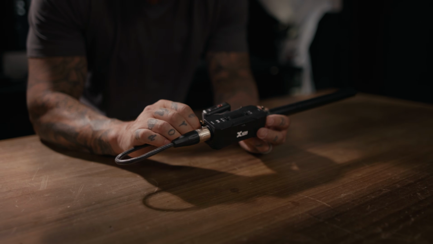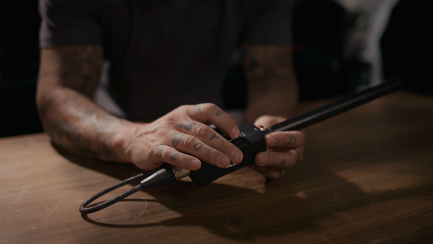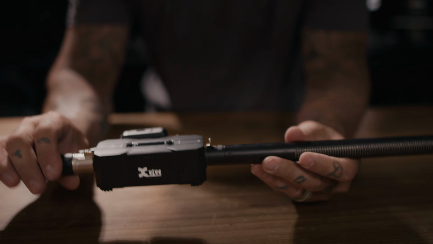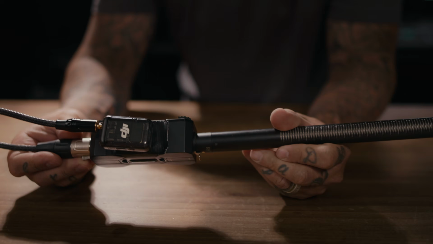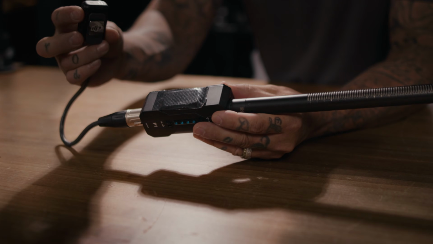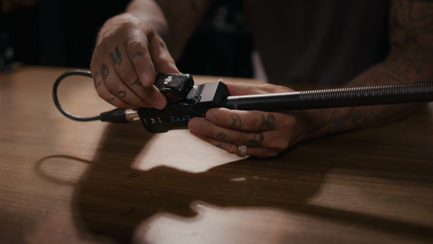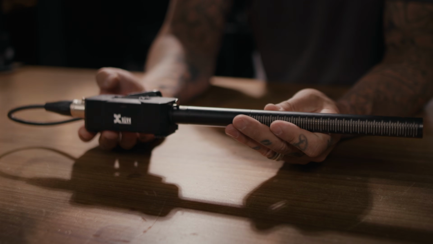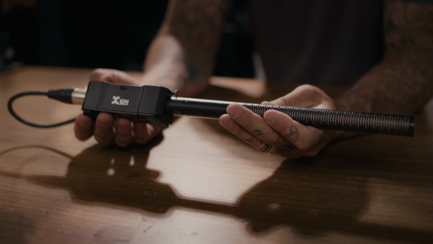So all I've done here is taken my Rode NTG3 and plugged it into a little power source that actually provides 48 or 12 volt power to XLR mics. Then I just have an XLR to 3.5mm jack cord that plugs it into my DJI Mic 2 transmitter. Then I just simply taped on a little piece of metal so that I could use the magnet from the DJI transmitter to easily connect it to the power supply.